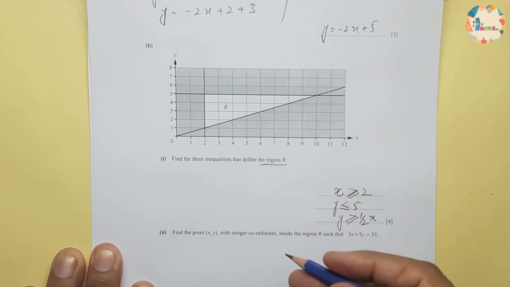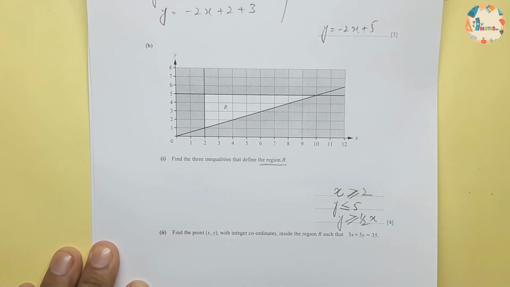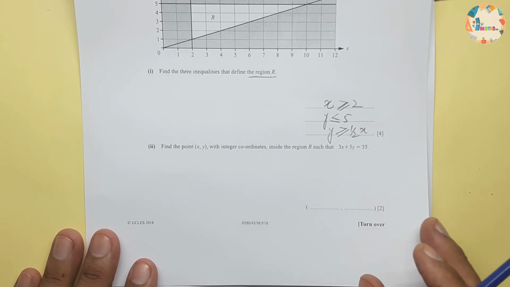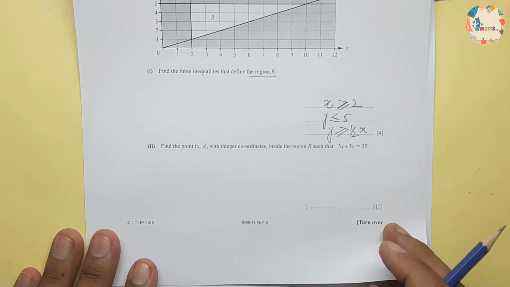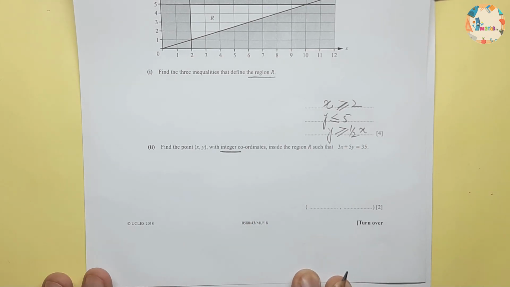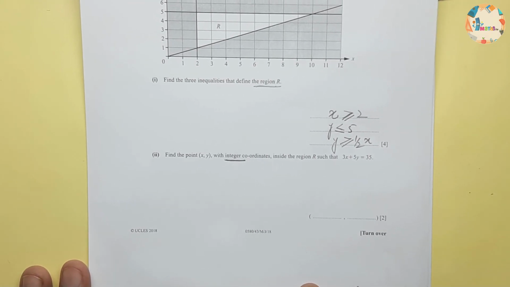That's all. This will be the equation. And then second part, find the point x, y with integer value. Integer value, it should be a round number. It should not be a decimal value.